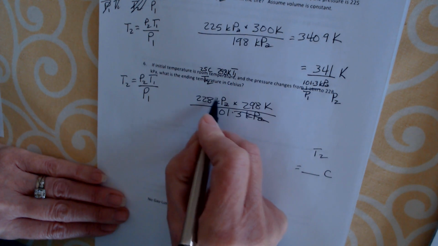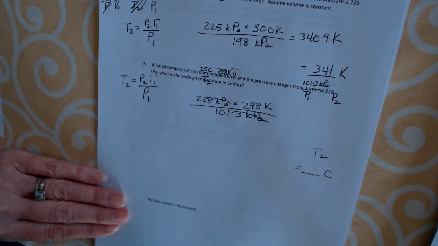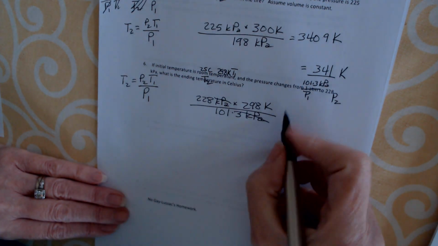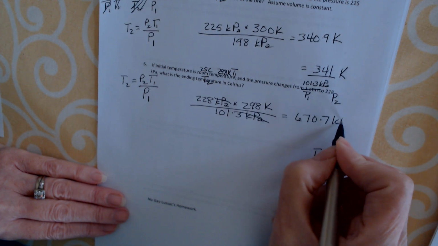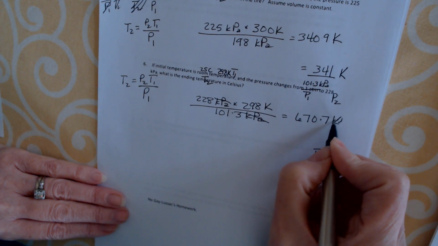My kPas cancel out, and when I do the math, I end up with 670.7 kelvins.